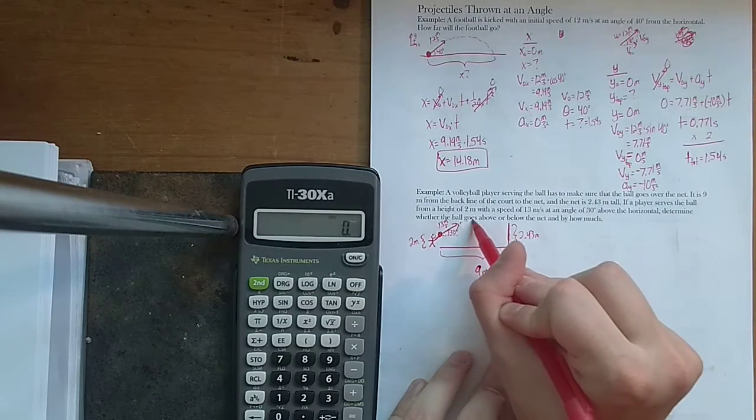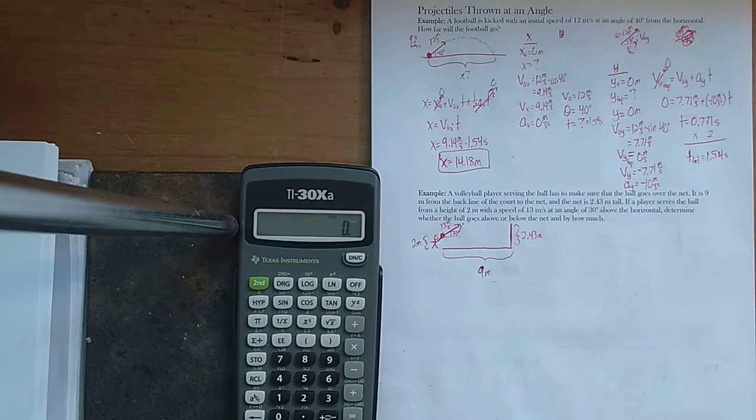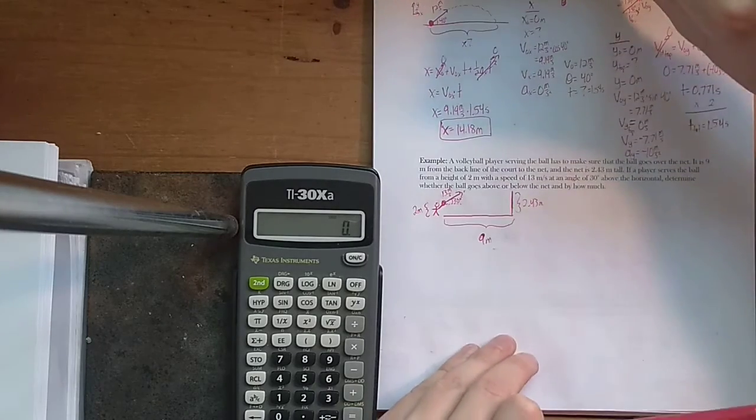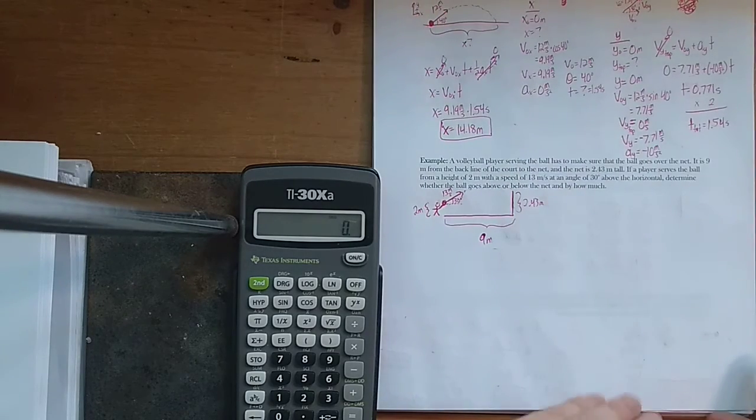We want to know, where does the ball go? Does it hit the net? Does it go over the net? Does it just hit exactly at the very top of the net? And whether it goes above or below the net, by how much. Okay, so it sounds like a really complex problem, but it's very similar to the rest of these problems that you've done so far.